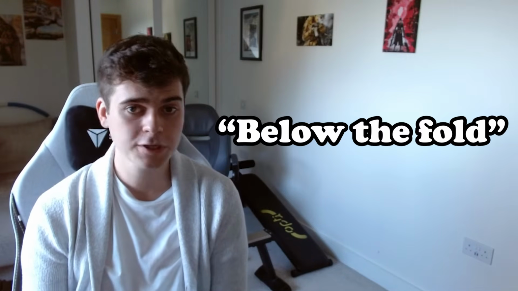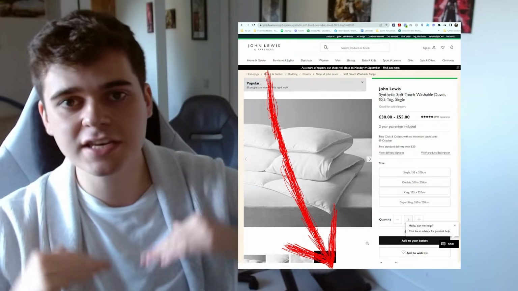Below the fold. Now, we spoke about above the fold, so I wonder if you can guess what below the fold is. Yes, you're right. Below the fold is everything that comes underneath that top section of the website. Whenever you start scrolling, that stuff is then below the fold. It's below that initial point of vision.